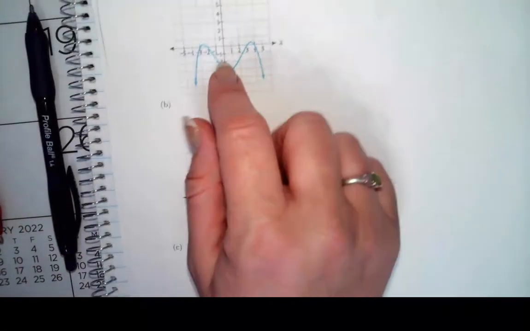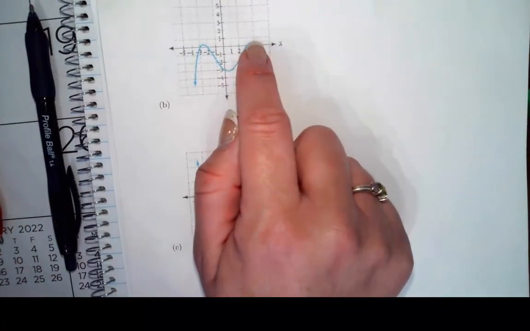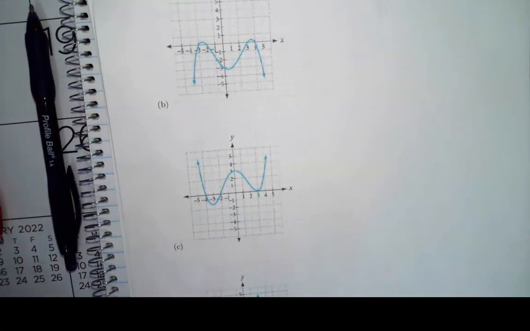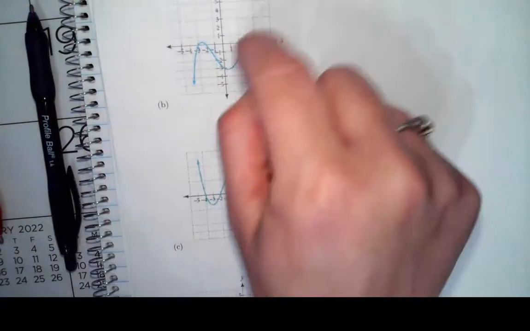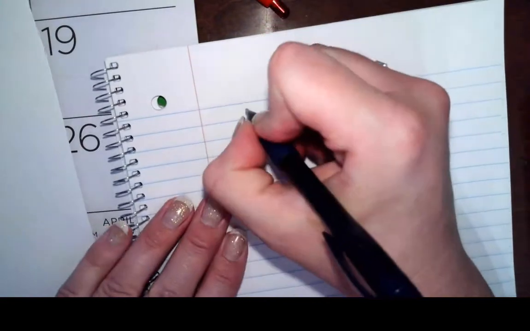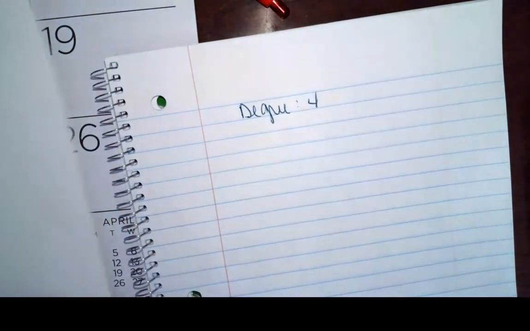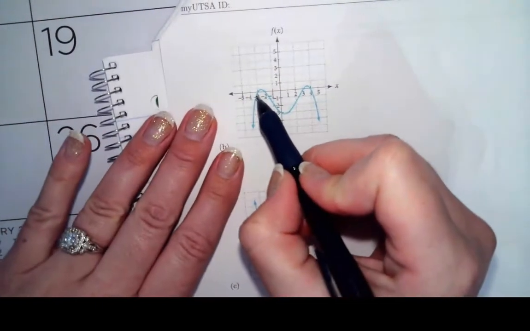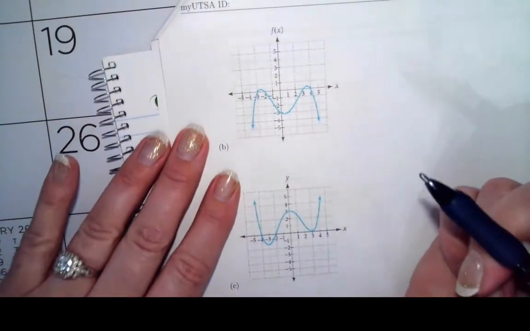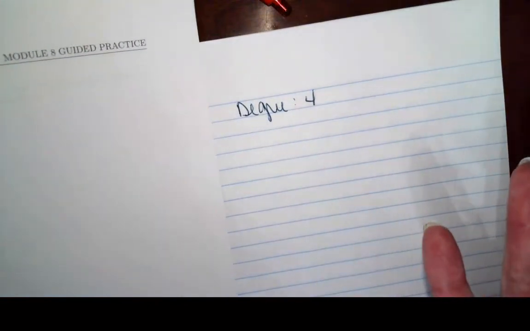All right, so what I have is this. Look at your turning points. I've got 1, 2, 3 turning points. So remember, your turning points are your peaks or your valleys. So I've got 1, 2, 3 of those, which means the smallest degree it can be is a 4th degree. That's also confirmed by the fact that I've got 1, 2, 3, 4 x-intercepts. So my degree is 4, my solutions are 4.